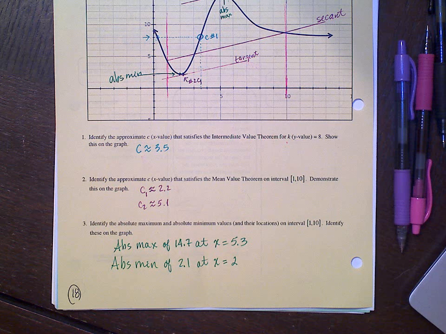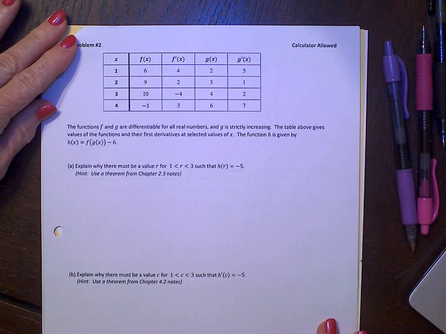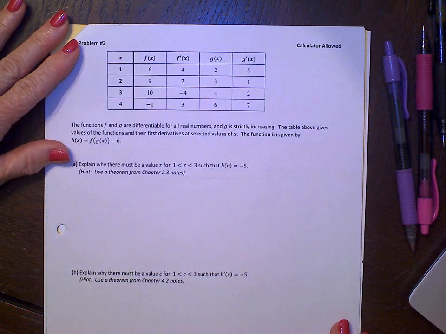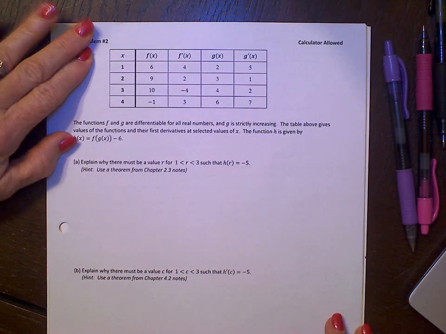All right, now that we've reviewed these 3 theorems, let's go ahead and take a look at those AP problems. The AP problem number 2 and AP problem number 3. It's going to take us a while to get through this, so just be patient.